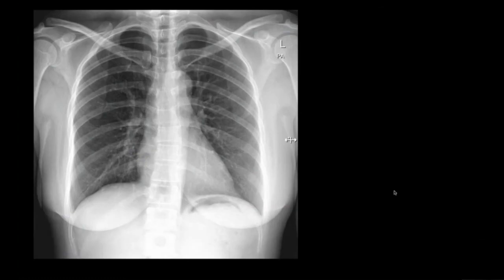Other structures that can be seen on chest radiograph include the dome of the diaphragms. The right hemidiaphragm is usually higher than the left. Structures like breast tissue for female patients, bones, including the spine, clavicle, scapula, and the proximal humerus, and gases in the upper abdomen, such as the gas in the fundus of the stomach.